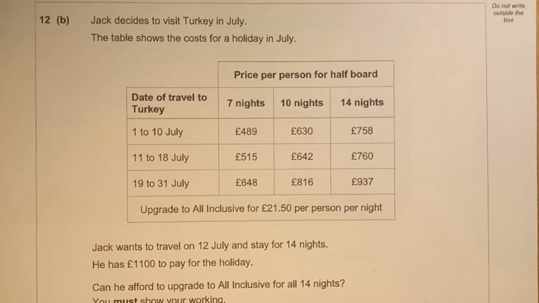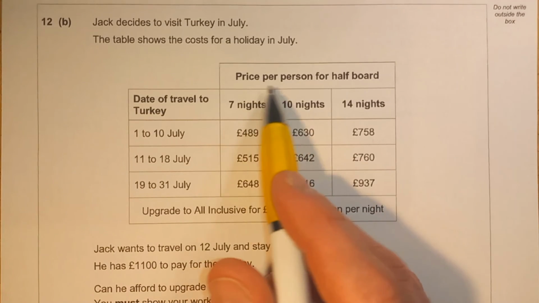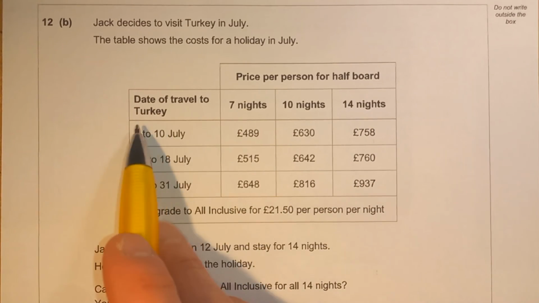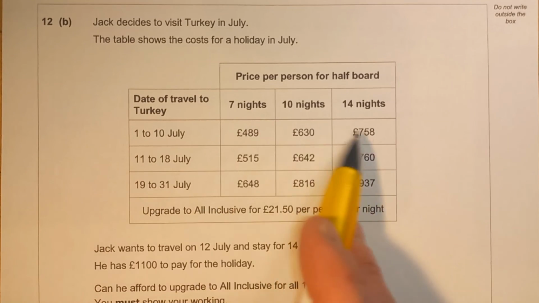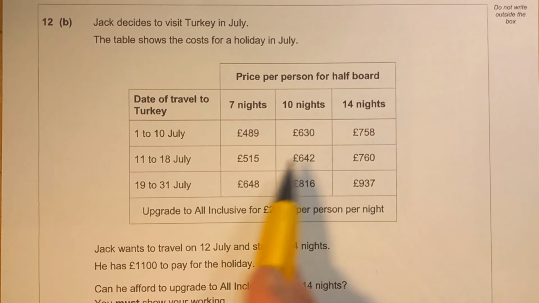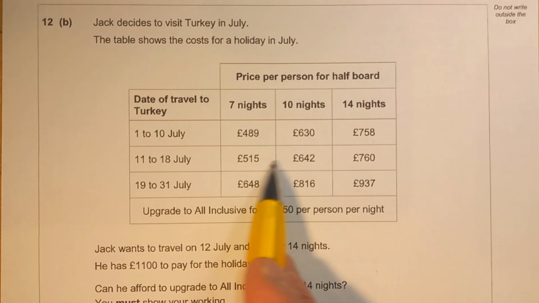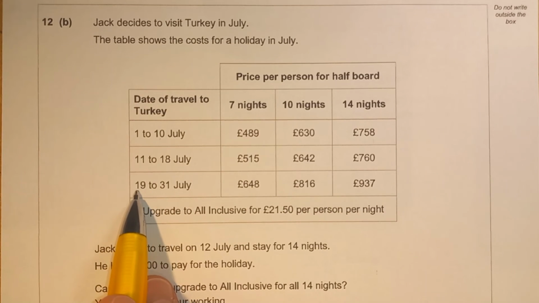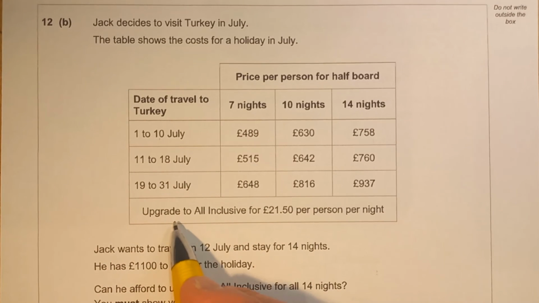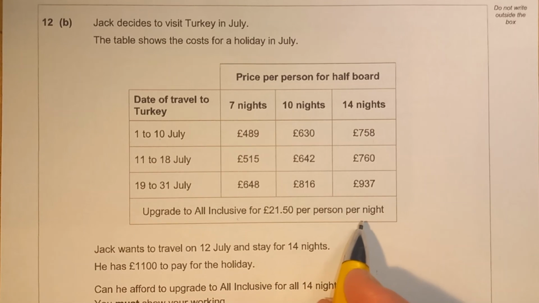The table shows the costs for a holiday in July. Okay, so we've got price per person for half board. So we've got 7 nights, 10 nights, or 14 nights, and the date of travel to Turkey. So this is how you decide the cost. If you're going between the 1st and the 10th of July, these are the costs. Between the 11th and the 18th. So the date that you're travelling out, these are the costs. And if you travel out on the 19th or anywhere up to the 31st of July, these are the costs. And there's an upgrade to all-inclusive for £21.50 per person per night.